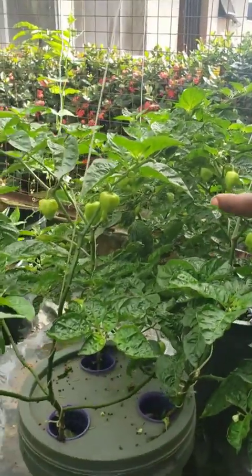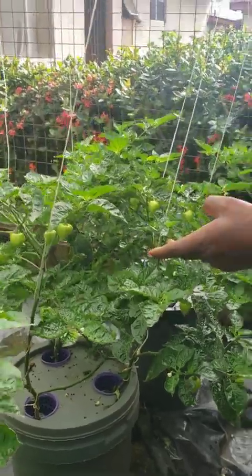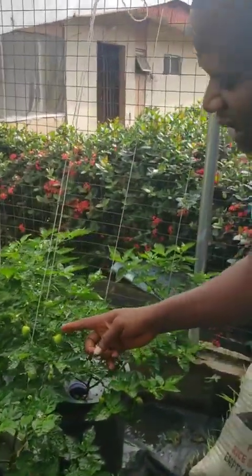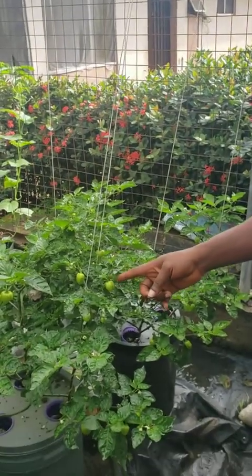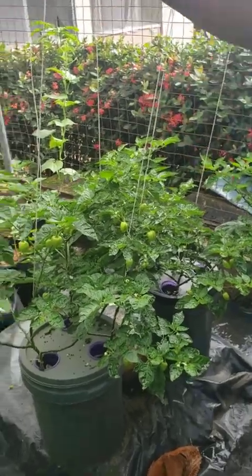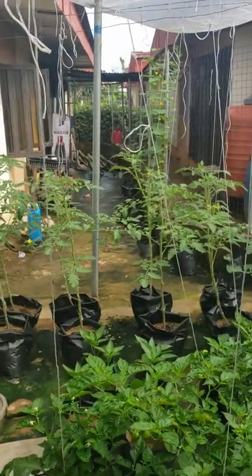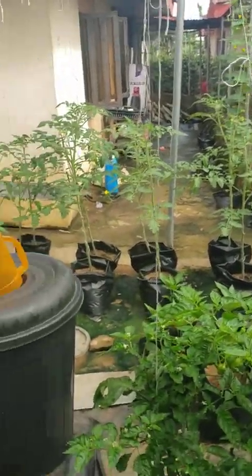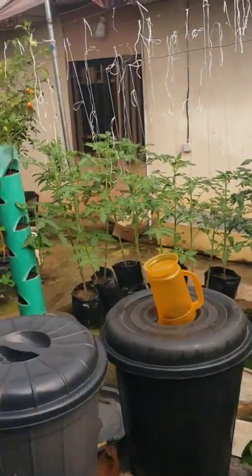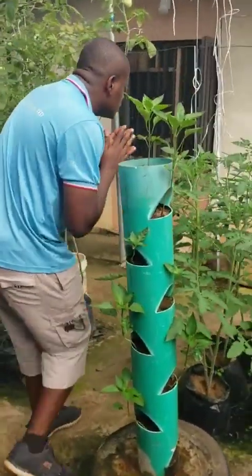So when this also pollinates, this will also dry up, and once it dries up, from there the pepper will start coming out, as you can see what is going on here. So pepper is self-pollinated, tomato is self-pollinated, but cucumber is not self-pollinated, it's actually cross-pollination. So it is important you understand these things so that it will help you understand what is going on right now.